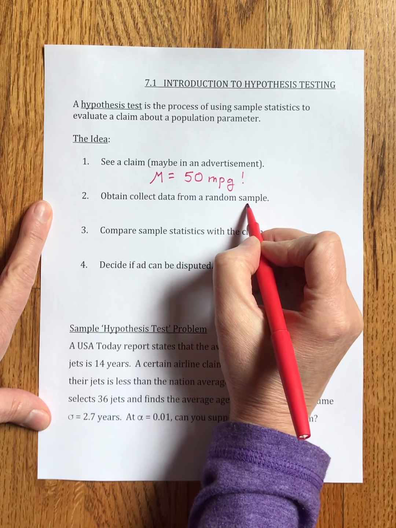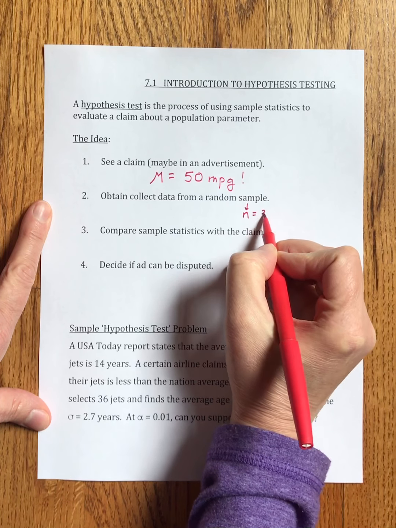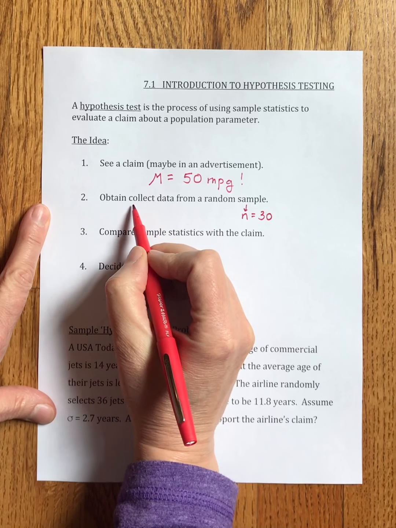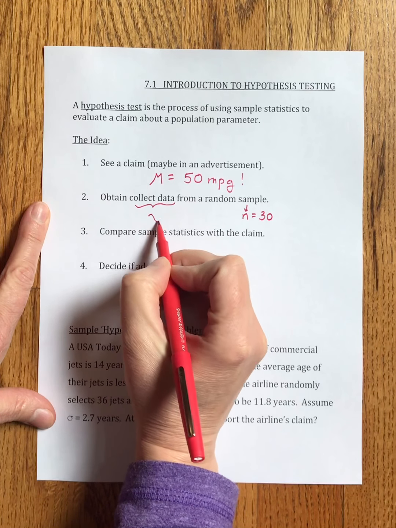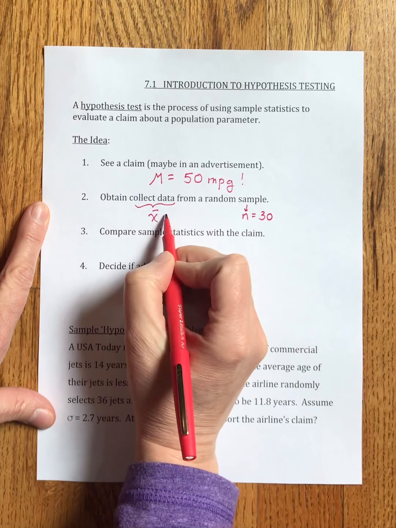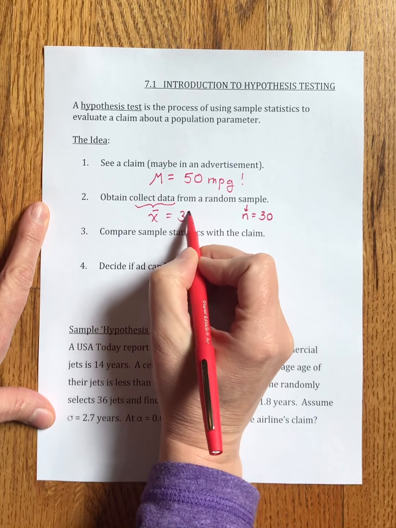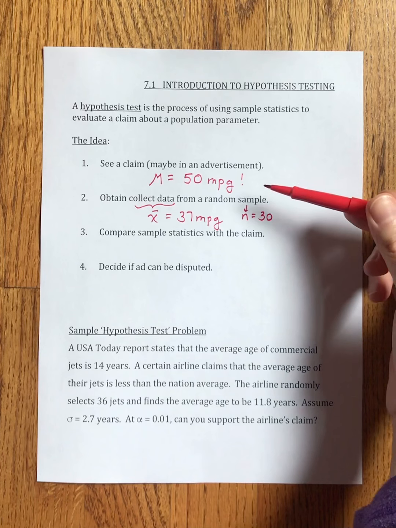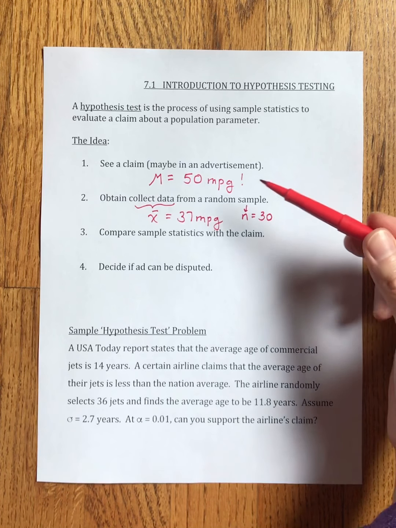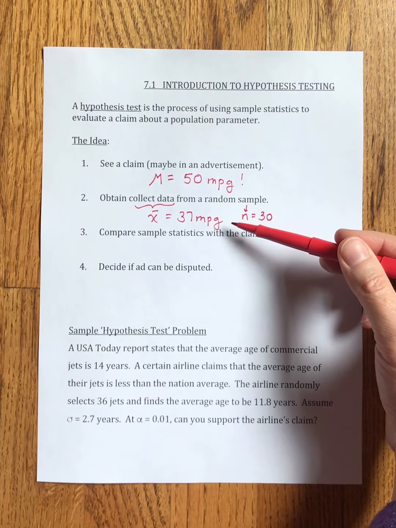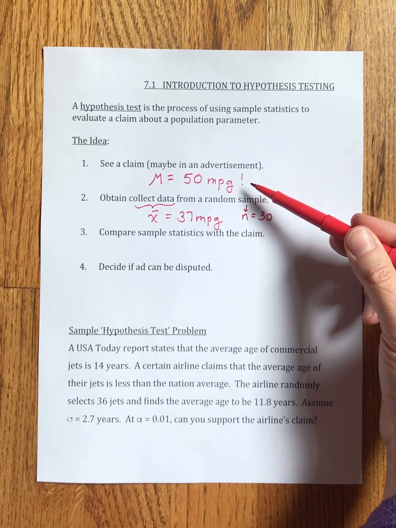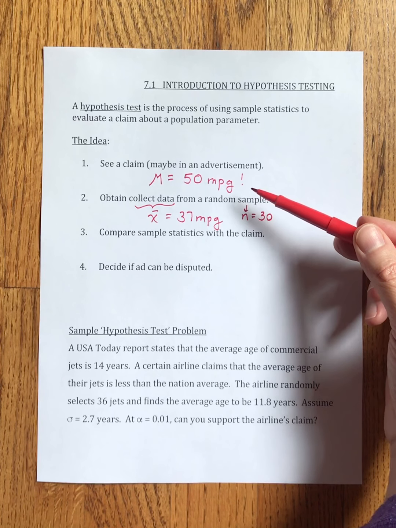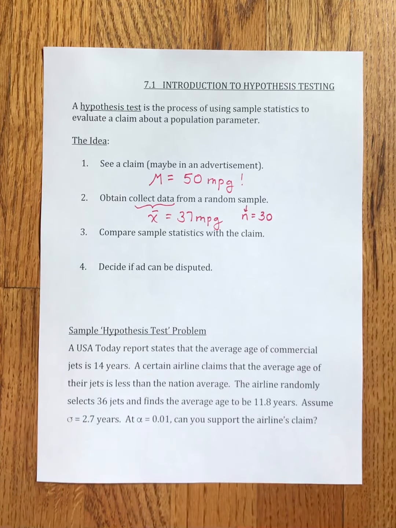So maybe we had a random sample of, let's say, 30 of these vehicles, one for each person in our class. And from that random sample, we had collected information and calculated a mean for our 30 vehicles, and that mean came out to be 37 miles per gallon. So the idea is, if they're claiming 50 and our information came up with 37, do we think we have the information we need to prove or verify they're 50? In other words, do you think 37 is close enough to 50 to present enough evidence, or does it seem like it's too far away?